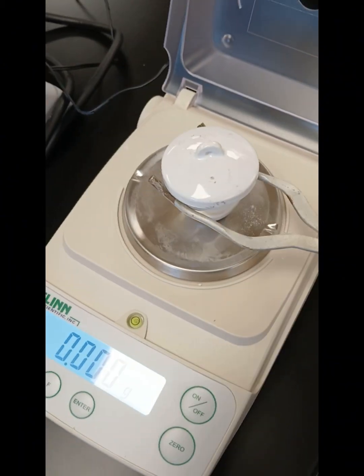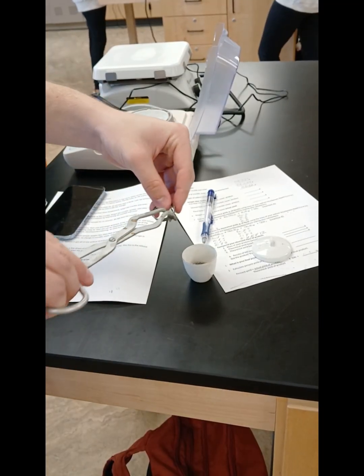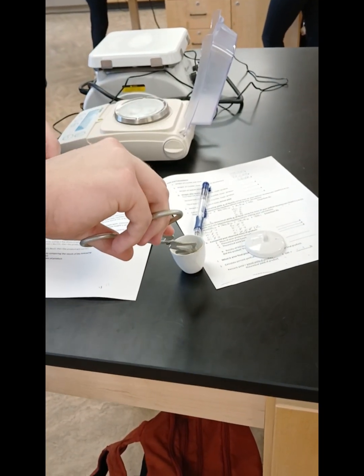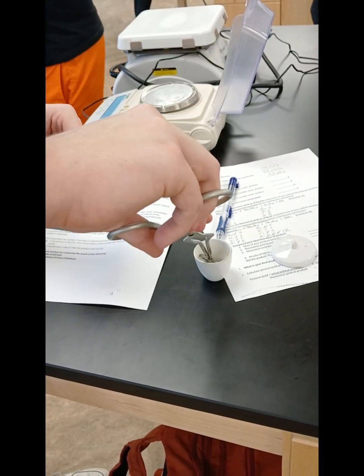After it has cooled, use the crucible tongs to pick the crucible up and weigh it. Once you have weighed the crucible, take the magnesium ribbon and lodge it into the crucible. Weigh it again after you've done so. Make sure to be very careful when handling the crucible.